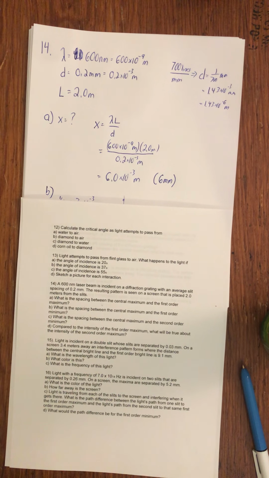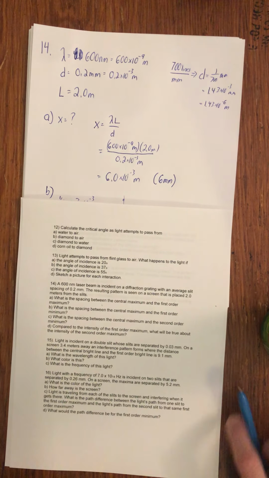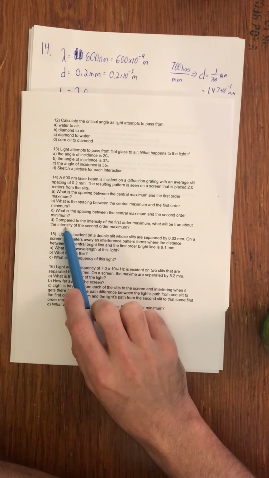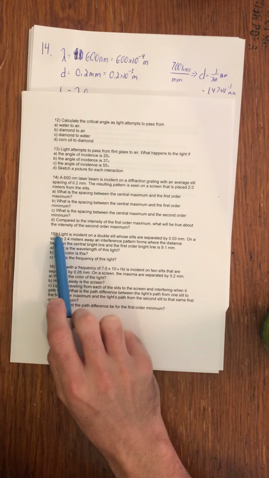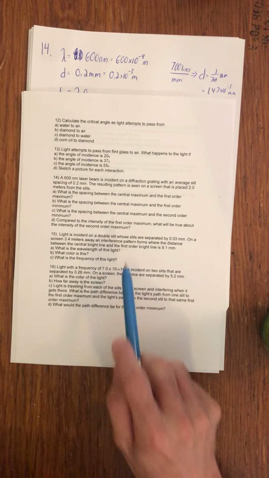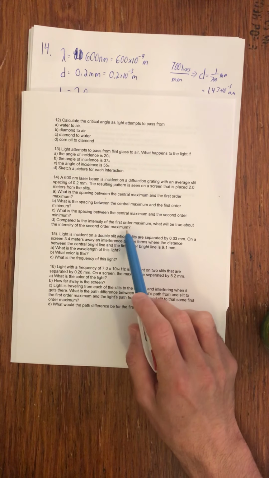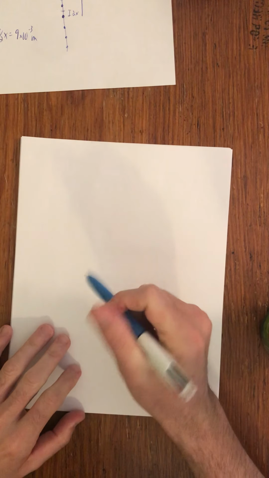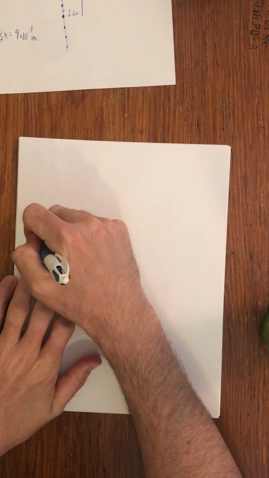I need to look at the pattern and figure out what multiple of x it is, because that's a roundabout way of telling you what x is for that problem. The last thing: compared to the intensity of the first order maximum, what would be true about the intensity of the second order maximum? Well, we saw in the video that it is less, but I did want to talk a little bit more about that. And that's really one of the main points why I wanted to do this video.